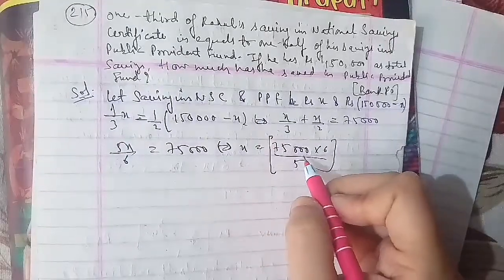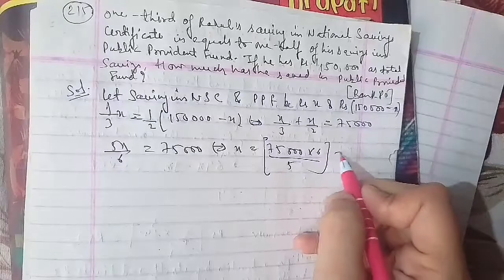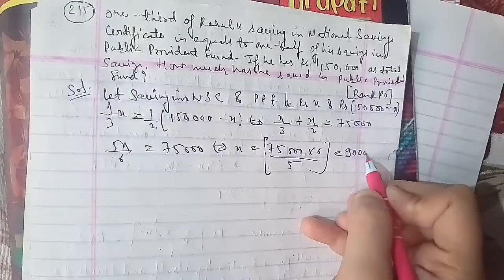So that will be the right answer here. Rupees 60,000 is the right answer, saved in the Public Provident Fund.